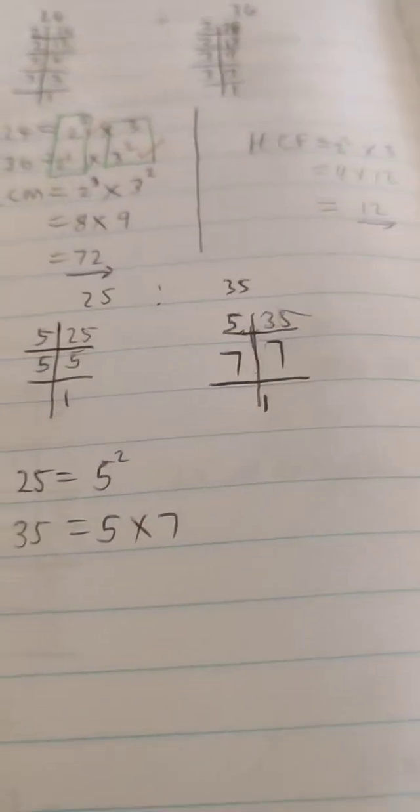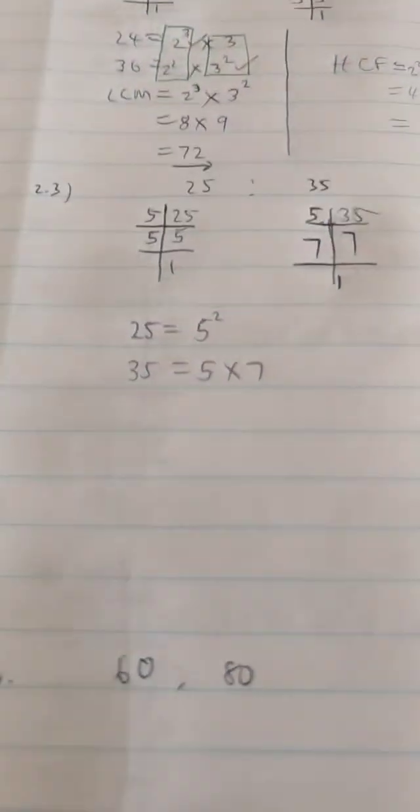Okay, we are done. So now let's write down the product of prime factors. 25 is 5 squared, whereas 35 is 5 times 7. So let's start with the LCM, the most famous, because that's the one that requires us to even consider leftovers.